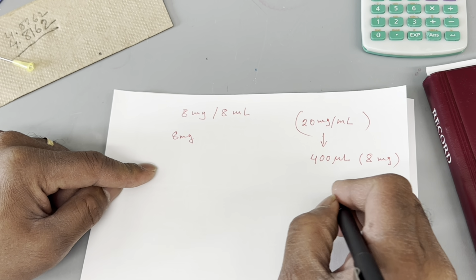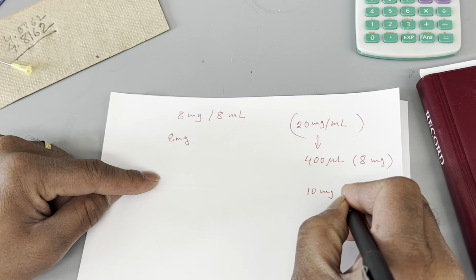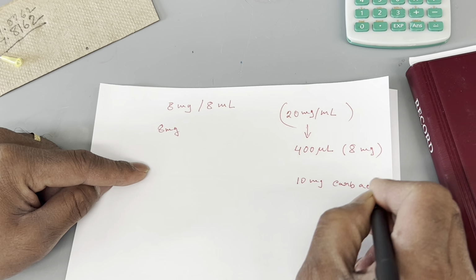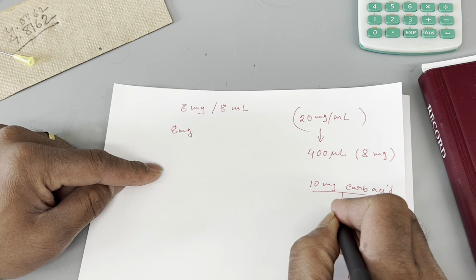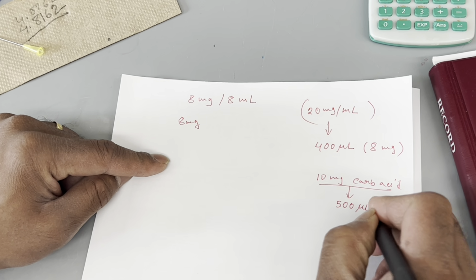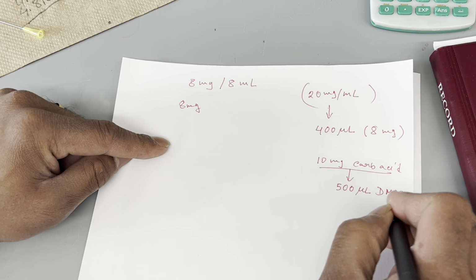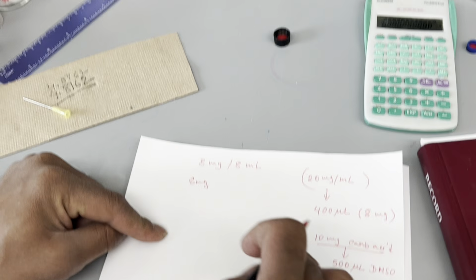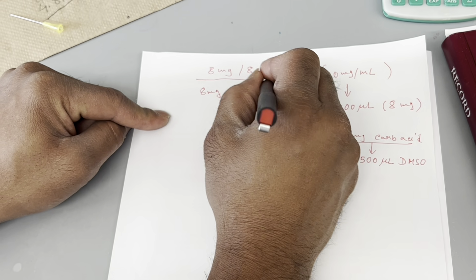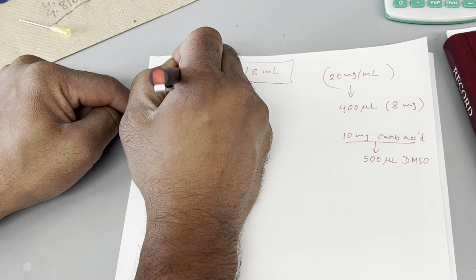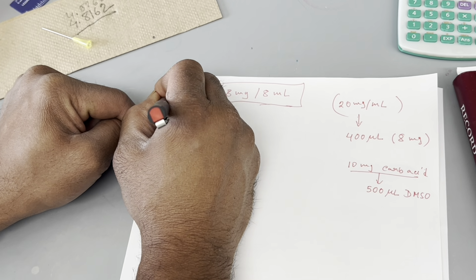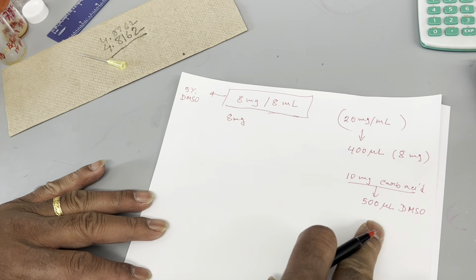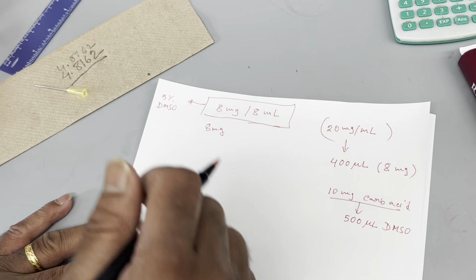We will dissolve a certain amount. Suppose you have 10 milligram of that carboxylic acid. In that case you add 500 microliter of DMSO. We are using this DMSO initially, and we are doing it this way so that the final solution will have around 5% DMSO. It is better to have 5% or less than 5%. According to our calculation, it will have 5% DMSO.